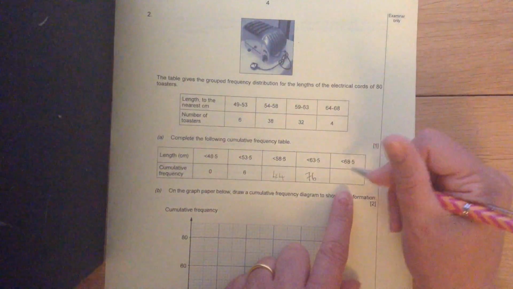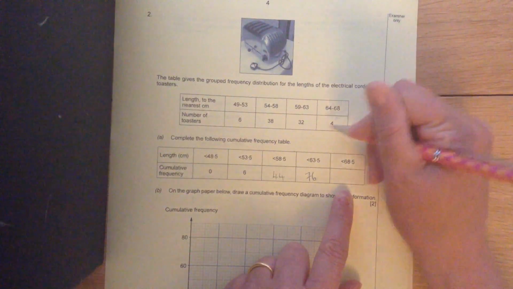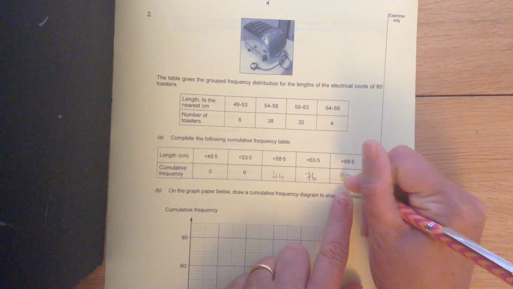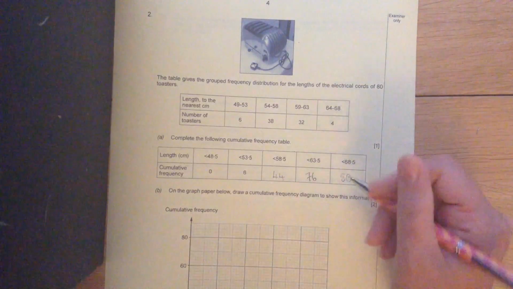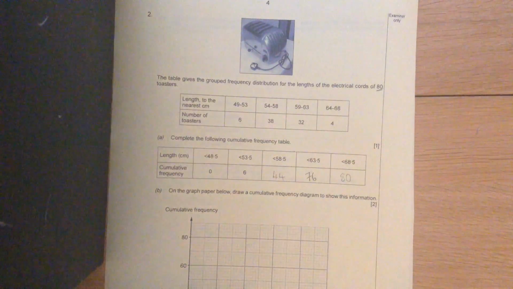And then we want to know how many were less than 68.5. So that's going to be this group, this group, this group, and this group. And that adds up to 80. And I'm happy because I've got this adding up to 80, and I've got 80 toasters. So that's a good little check.